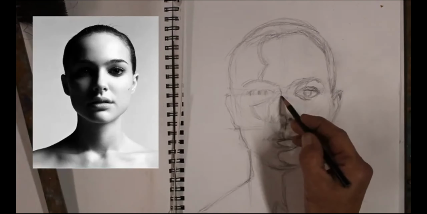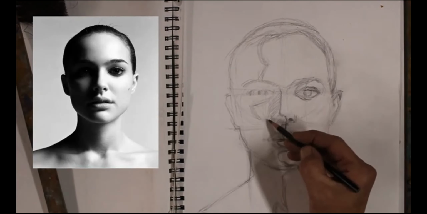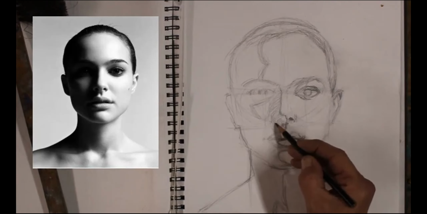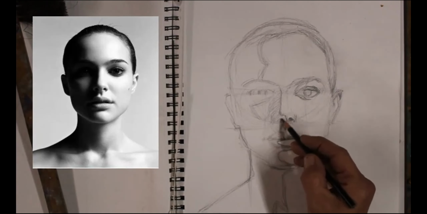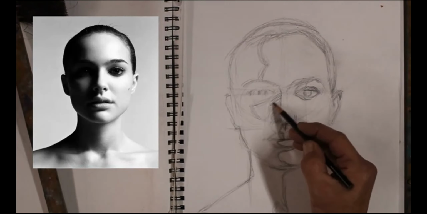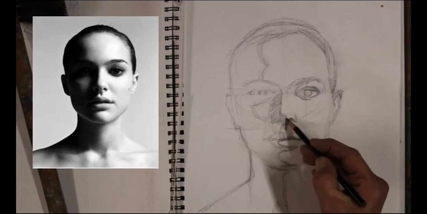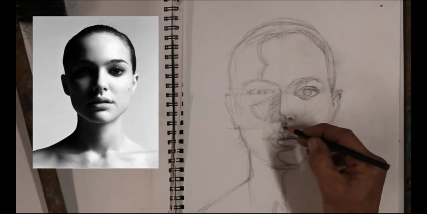So I'm not going to really look for detail in this. I'm just going to be thinking primarily about the difference between light and shadow.